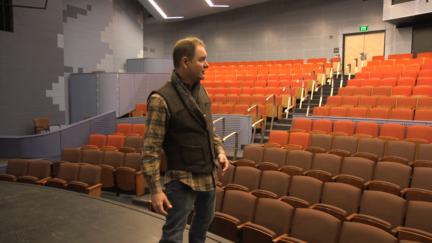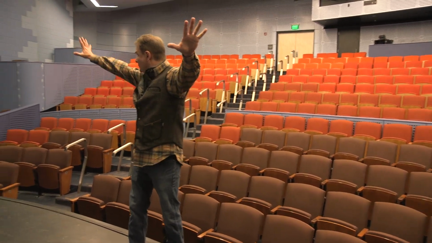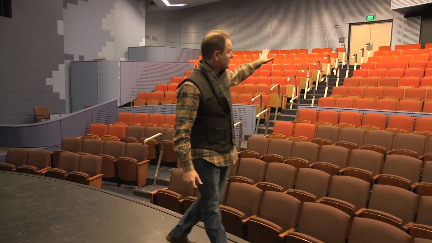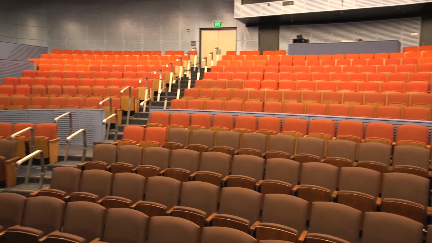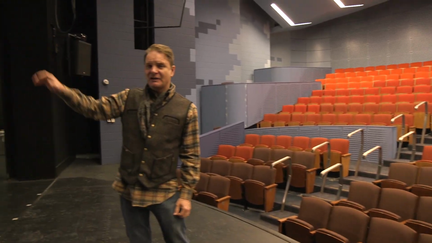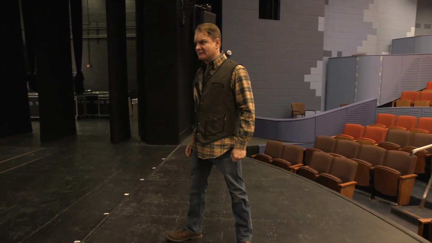Now, a real thrust stage would come out quite a ways, and you'd have seating on two sides over here as well as in front of you. I know that's a lot to take in, but the main parts are that we have upstage, downstage, apron, proscenium arch. Now, there's only two more things I want to add.